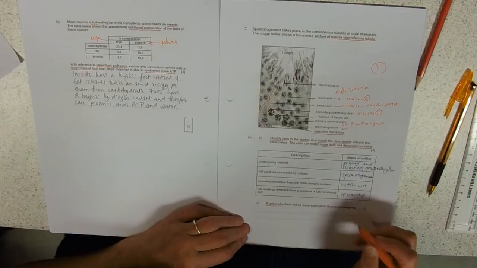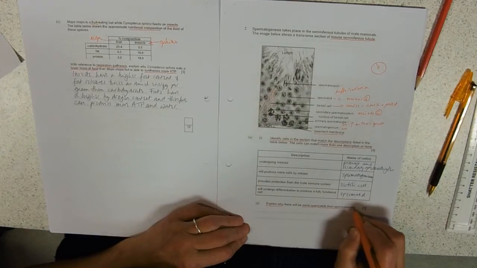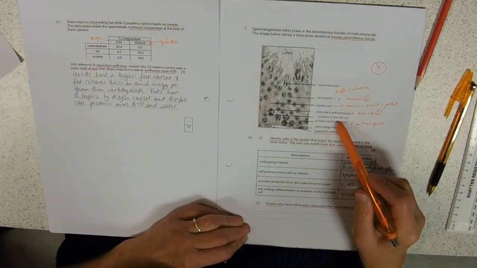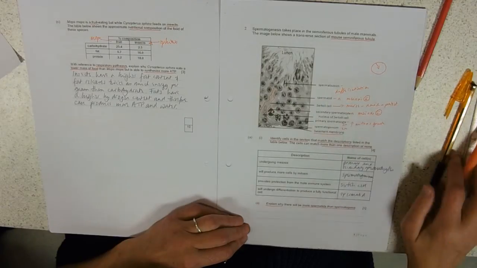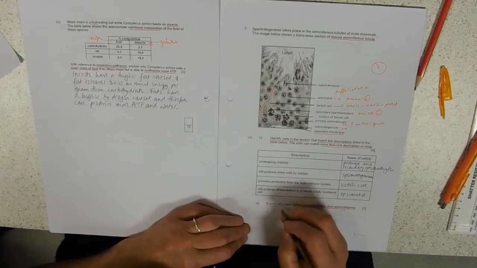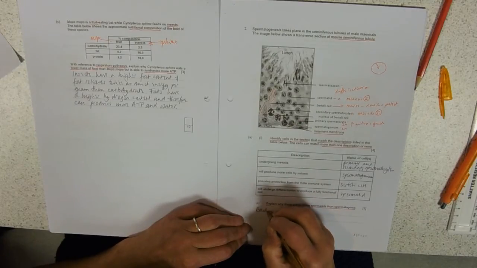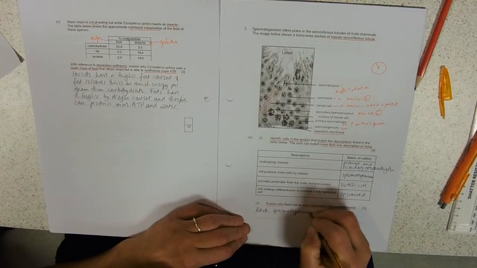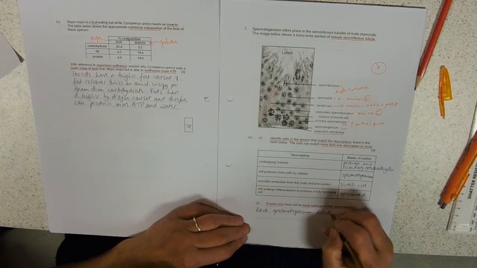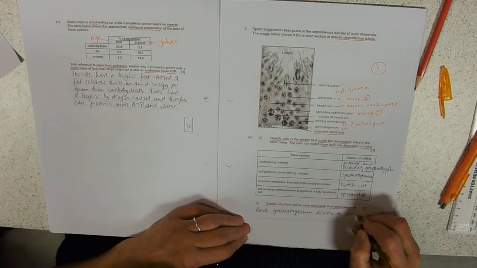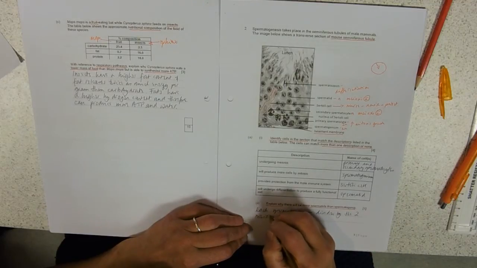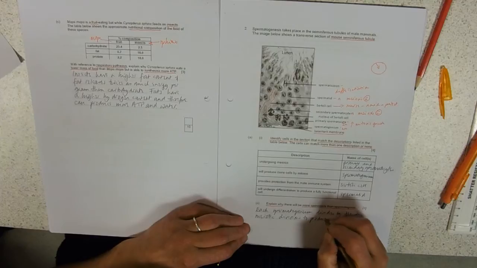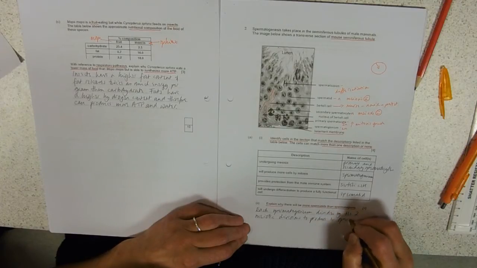Explain why there'll be more spermatids than spermatogonia. So think about one spermatogonium. It's going to do mitosis, produce 2 cells, produce 4 cells. That is it. Each spermatogonium, and I could have put the word because in front, divides by the 2 meiotic divisions to produce 4 spermatids.